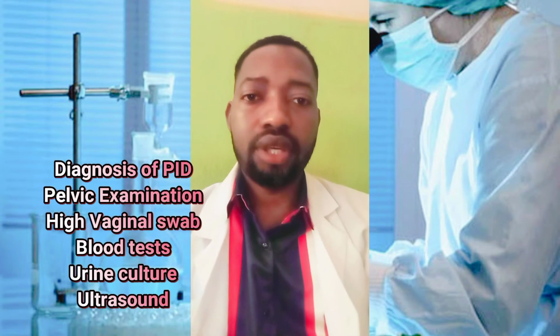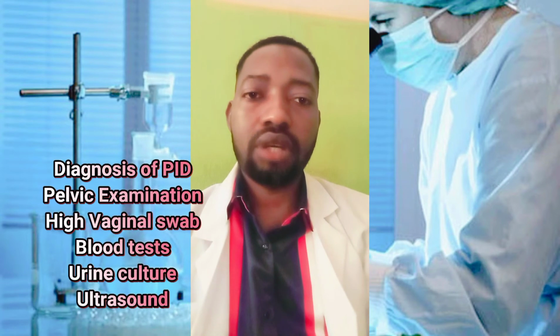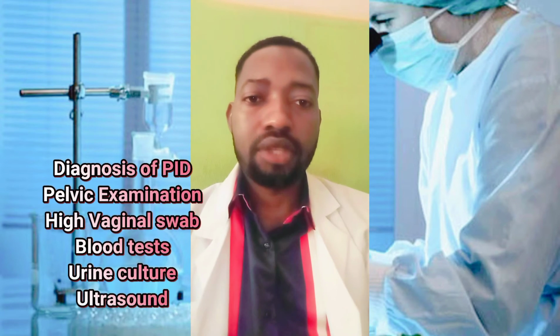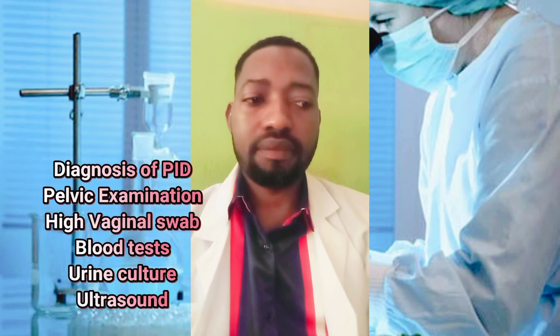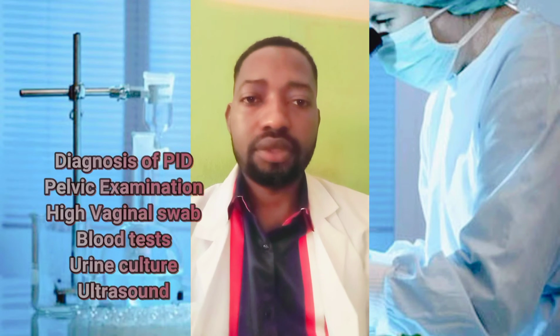Also, we have urine culture. Here, a container will be given to you where you will produce your urine, and this will be analyzed by a medical laboratory scientist. And also, we have blood tests and ultrasound. In ultrasound, the image of your reproductive system will be captured and examined.